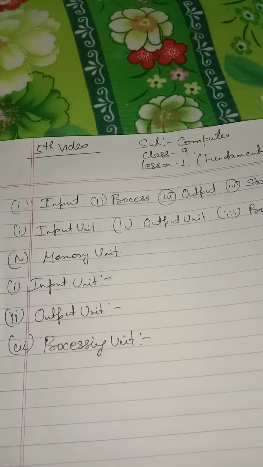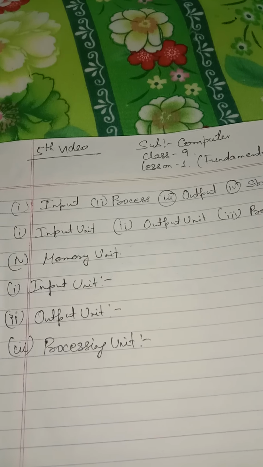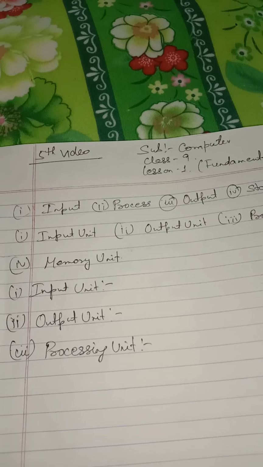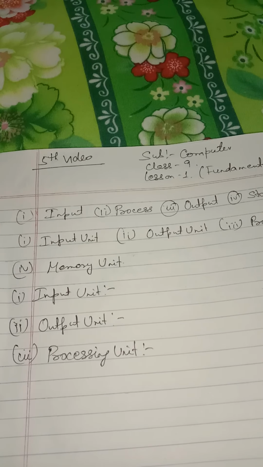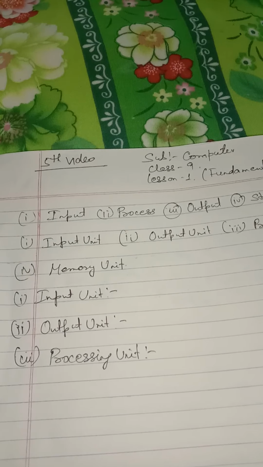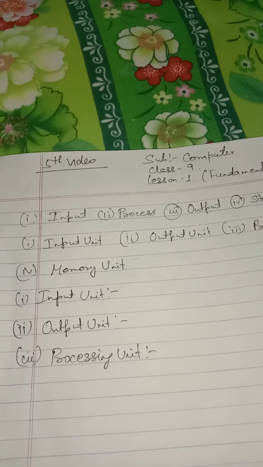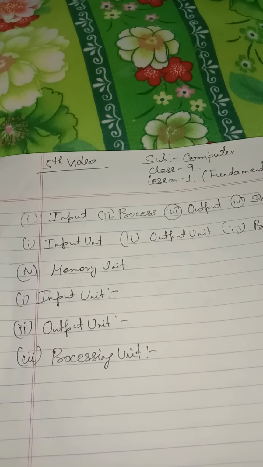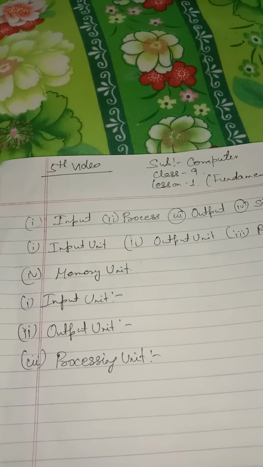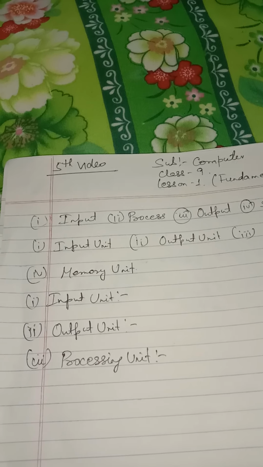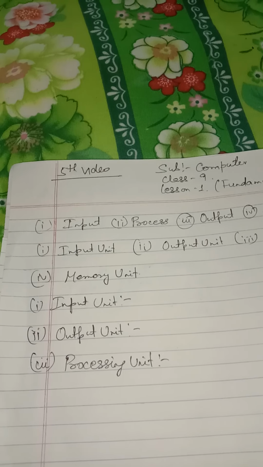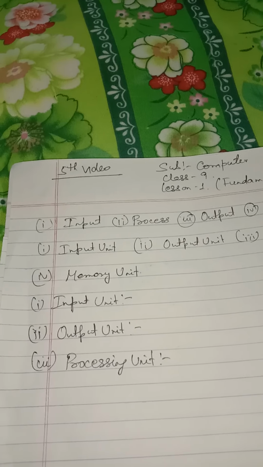Because it controls the entire function of the computer system by sending instructions or signals to the other parts of the computer. The CPU is also known as microprocessor, central processor, or simply processor. So what is a CPU? It is actually a small chip that is mounted on the motherboard. I can show you the diagram of the chip. It is like this, mounted on the motherboard.